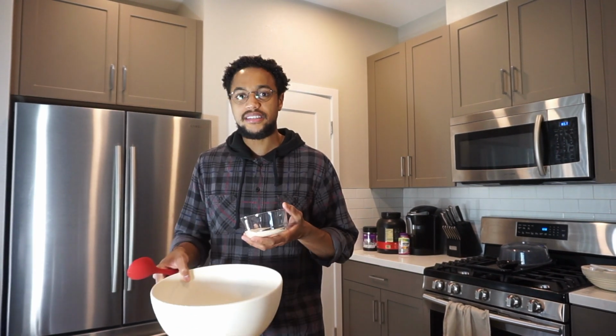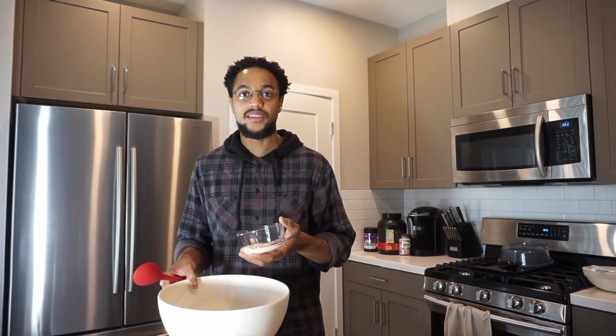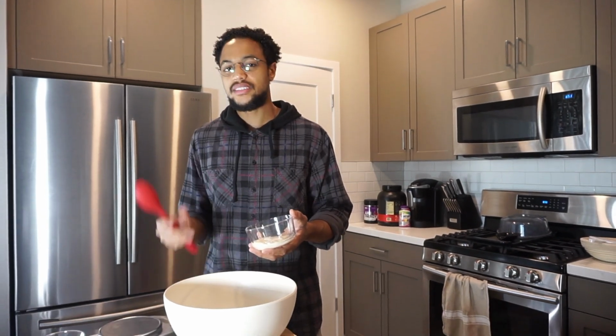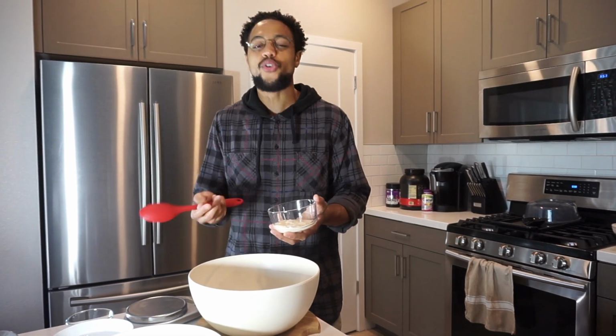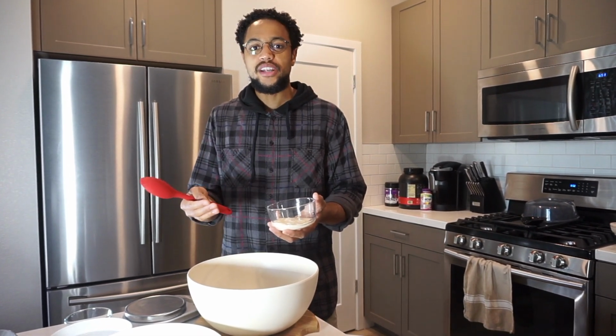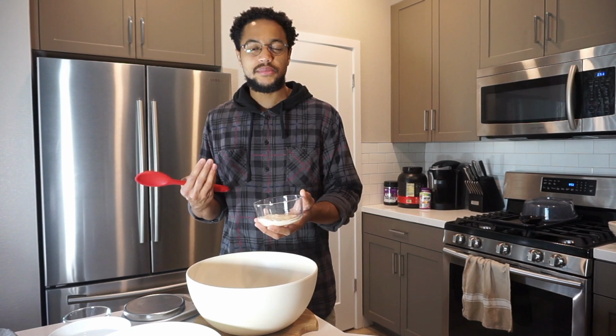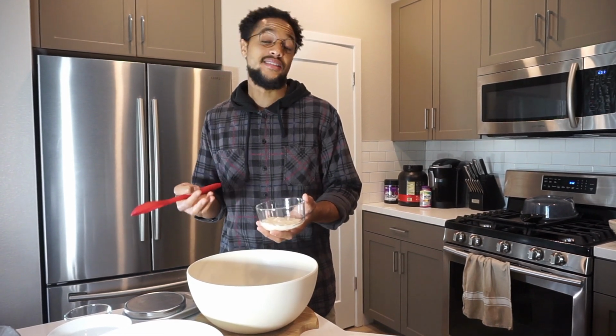I'm going to add it to my big bowl. And notice this bowl is not metal. So if it's stainless steel, you can use that bowl for growing your sourdough, but you really want to stay away from metal because sometimes it affects the microbes. Sometimes it can kill the microbes.